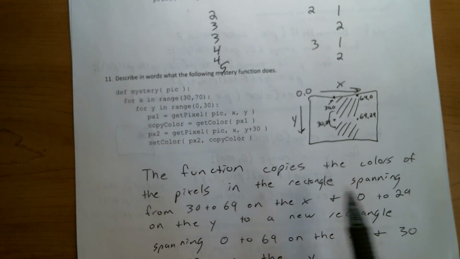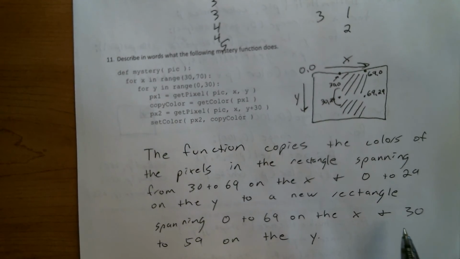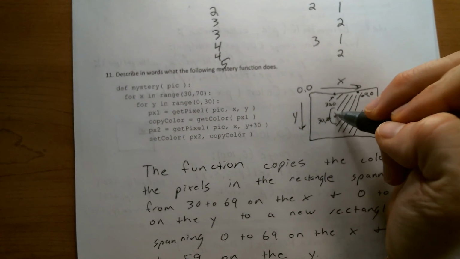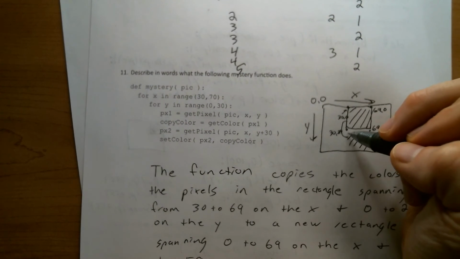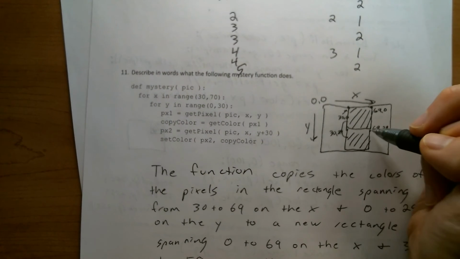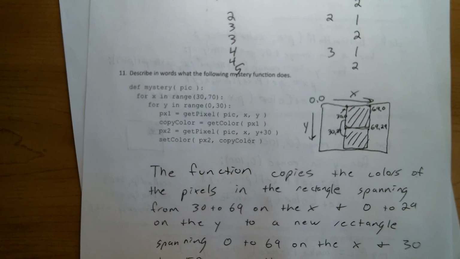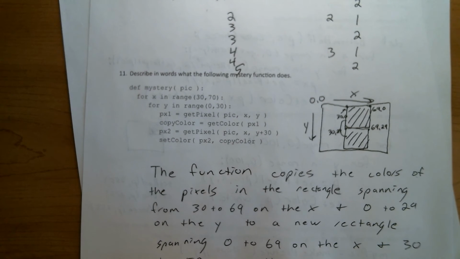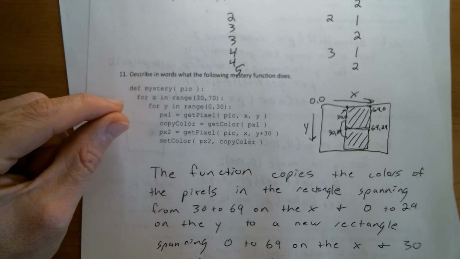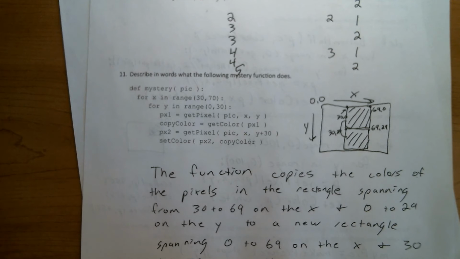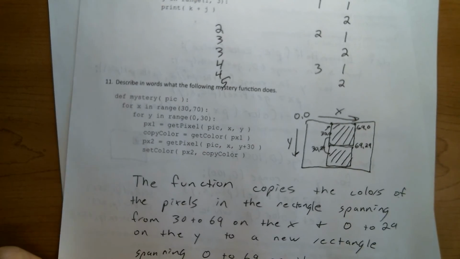All right. So basically, it copies the colors of the pixels in the rectangle from this to a new rectangle from this to this. It's basically just taking these colors right here in this rectangle and then copying them down below inside of a new rectangle that starts right below the first rectangle. All right. But again, just being able to read and parse what each of these lines means, and then trying to put that all together to say, oh, this is what that function is actually trying to accomplish.